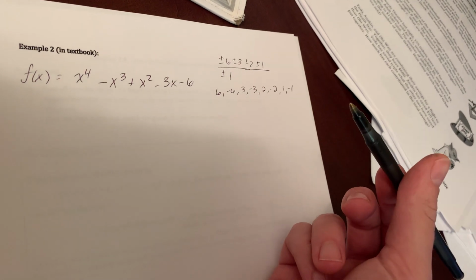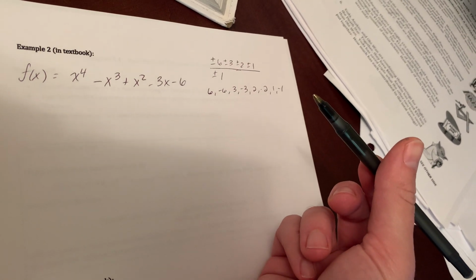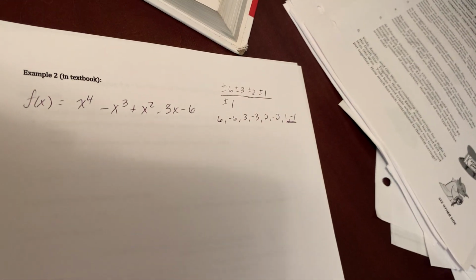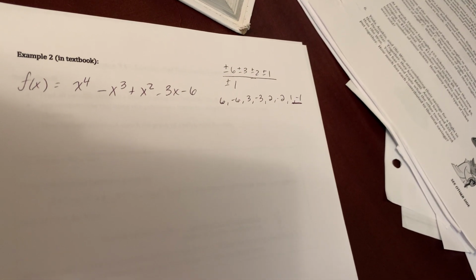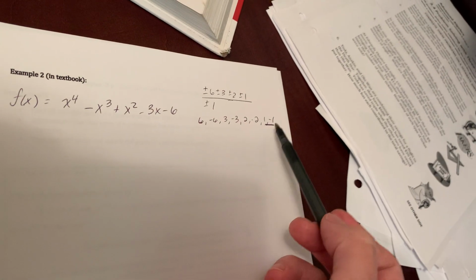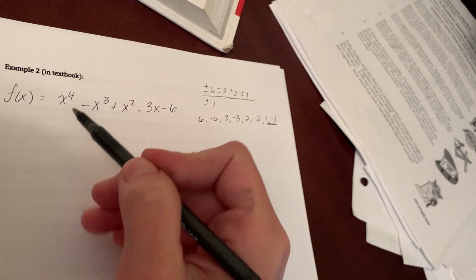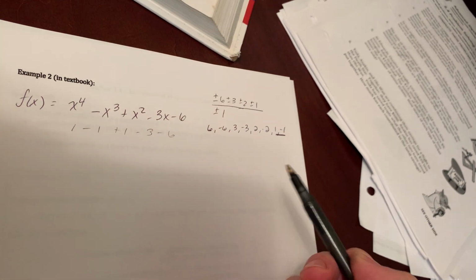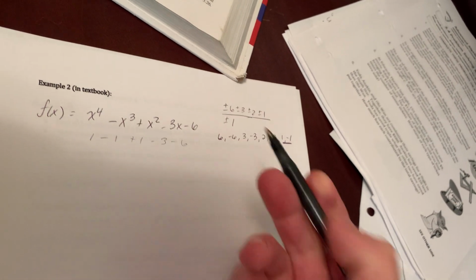So let's try 1 or -1. 1 or -1 are usually a good one to start with. They're very common. Let's try 1. Well, I can just do 1 in my head. 1 to the 4th is 1, minus 1, plus 1, minus 3, minus 6. Yeah, it's not going to be 0. Okay, let's try -1.